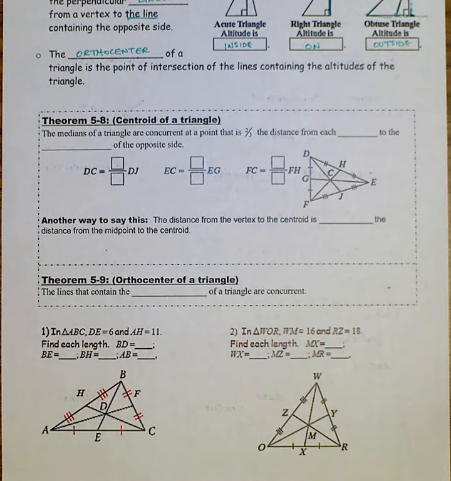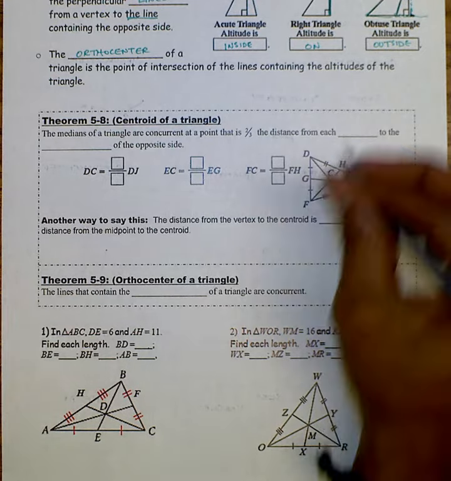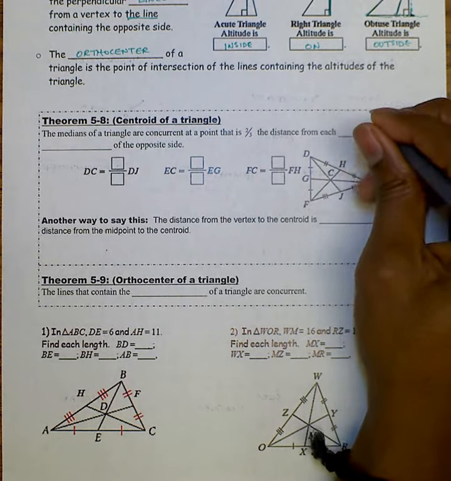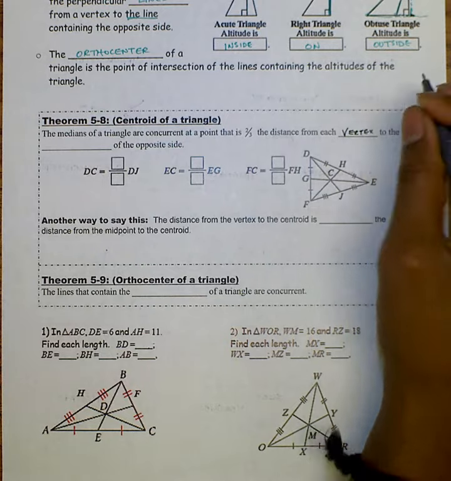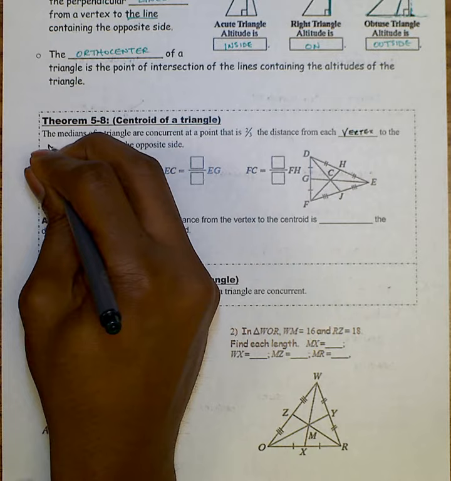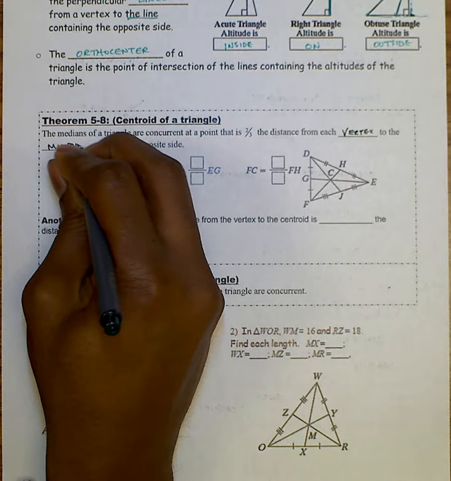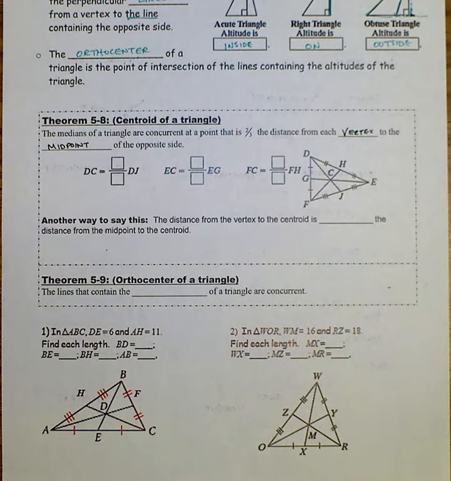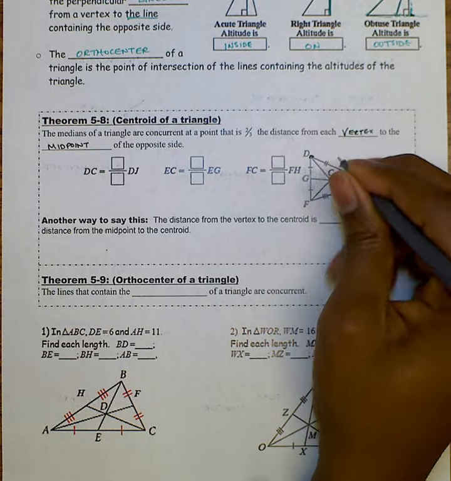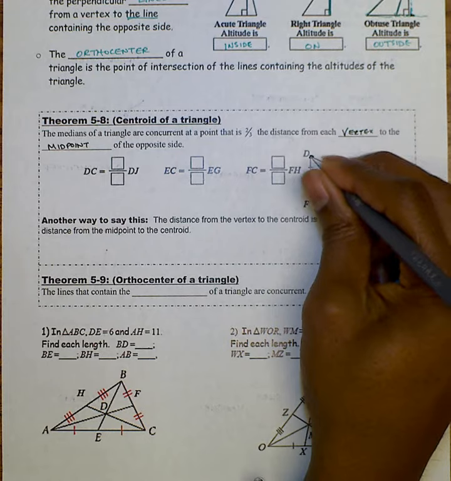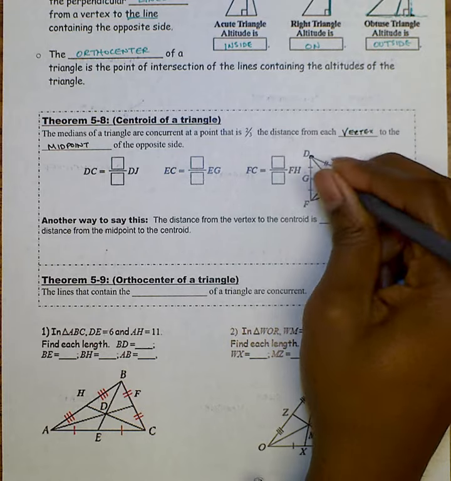Okay, so the medians of a triangle are concurrent at a point that is 2/3 the distance from each vertex to the midpoint of the opposite side. Okay, so this is how it goes. From vertex to centroid is 2/3 of the line.